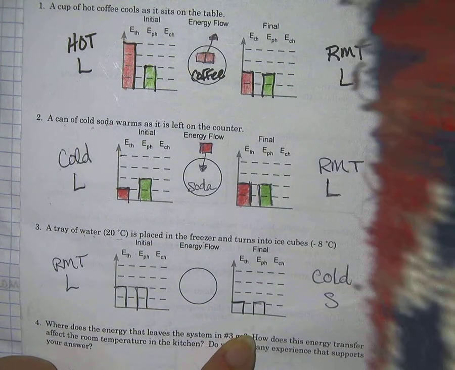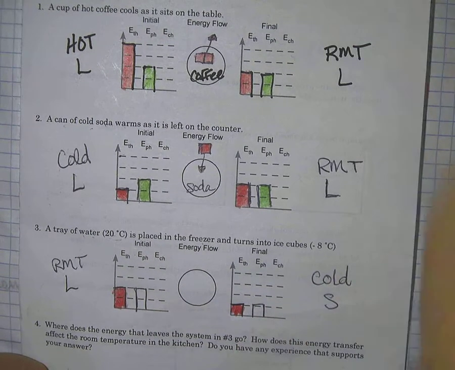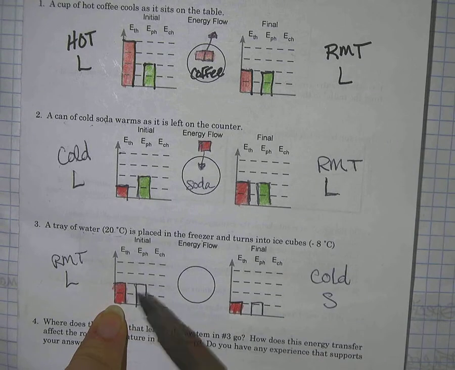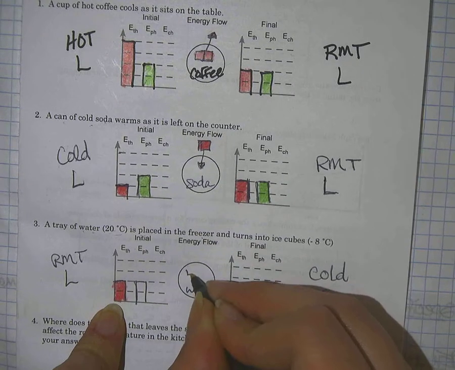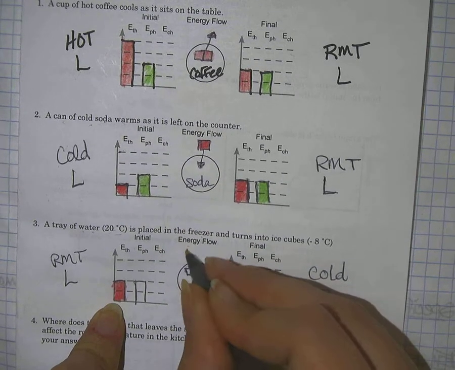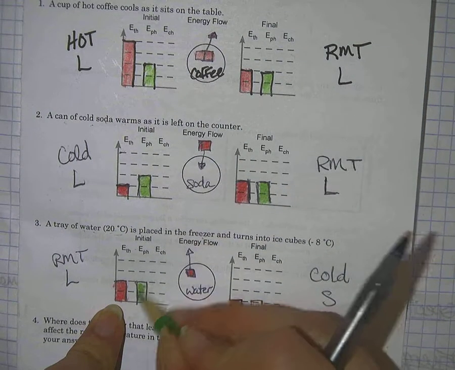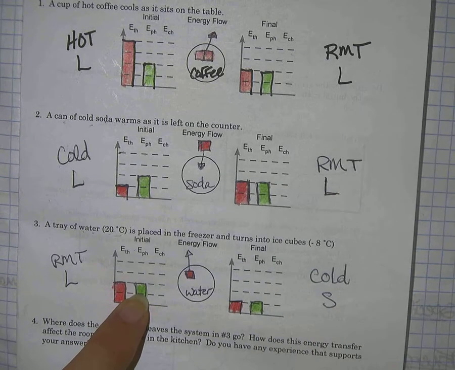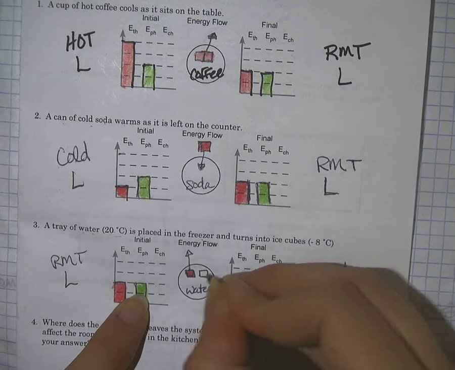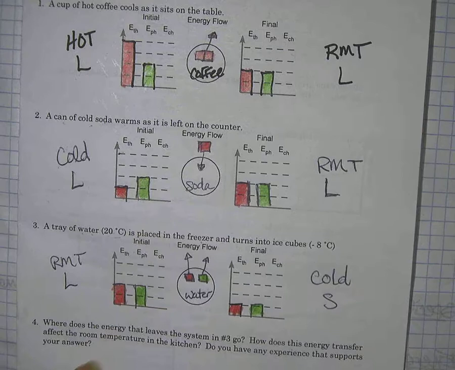Okay, so color that in. Looks like here in the thermal, we lost 1. So in our water here, 1 thermal box at least is leaving. Okay, and then our phase goes from 2 down to just 1 as well. So we lost another energy box, but this time it's 1 of each. There you go.